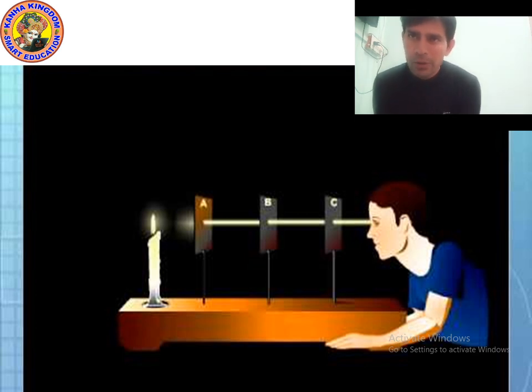Okay, and now try to look through the cardboard. As you can see in the picture, you will look through cardboard number C. You will put the cardboards A, B, C respectively in front of the candle. If you look through the hole in the C cardboard, what will you see? You will see the flame of the candle through the hole. Yes, the light which is coming from the candle is coming straight.